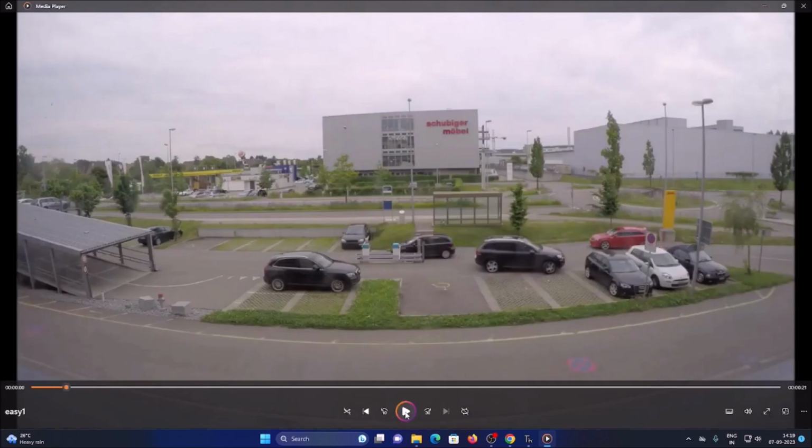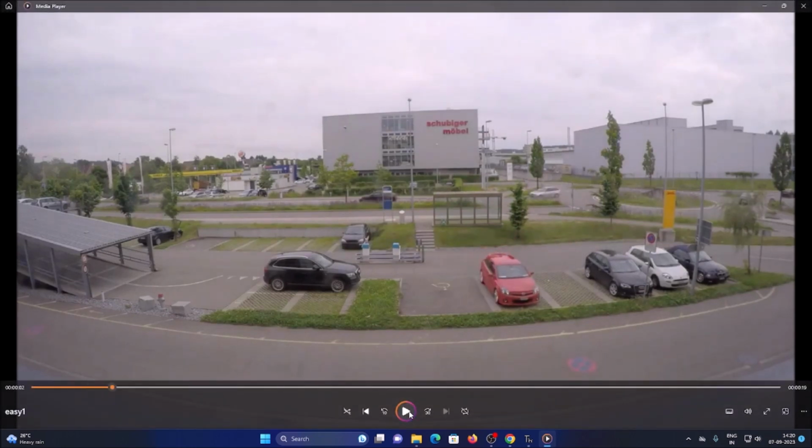So friends, as you can see, this is a time-lapse video of a parking area. We have cars in the parking area, and there is some free space also. Our goal is to count the free space. Simple. For that, we are going to use YOLOv8.